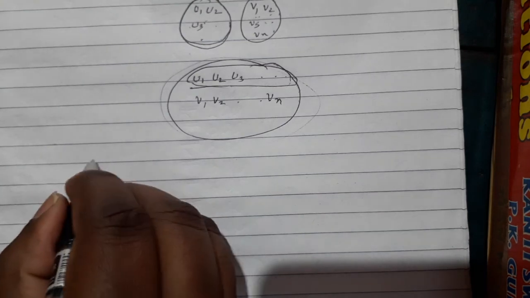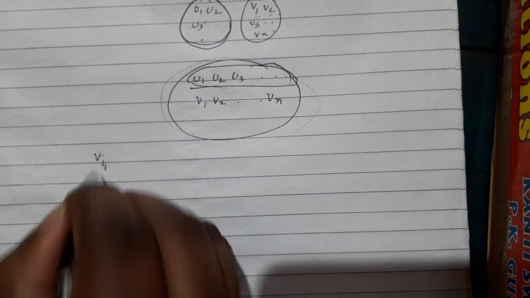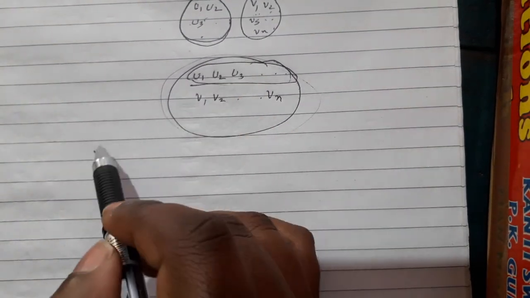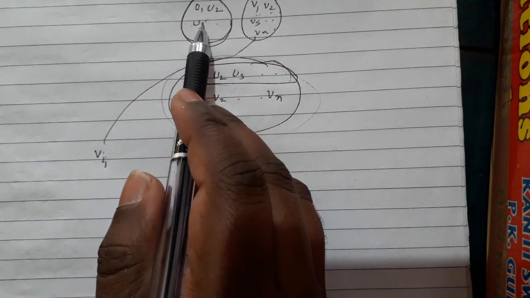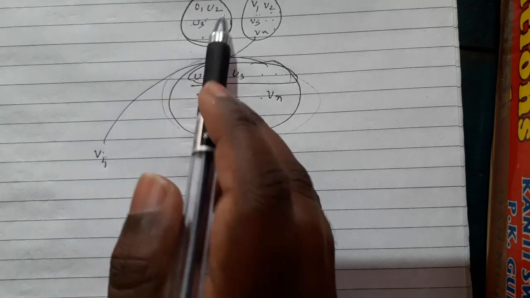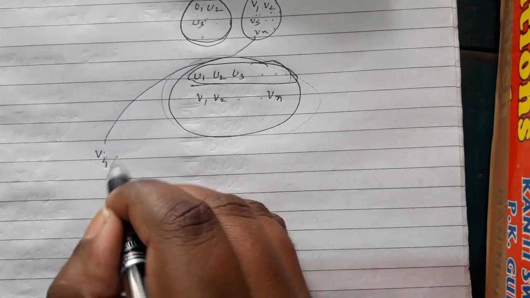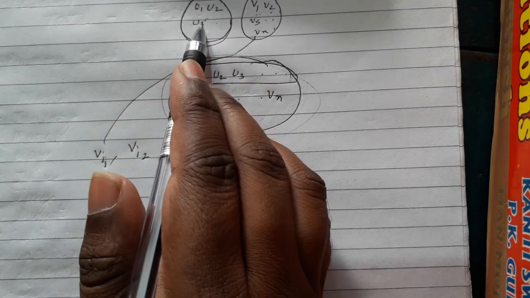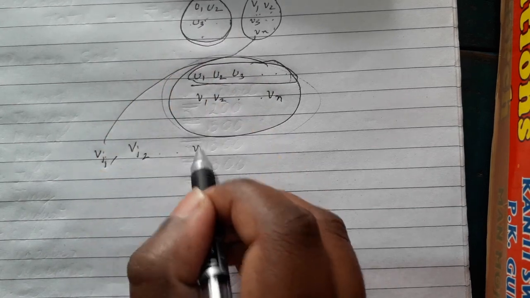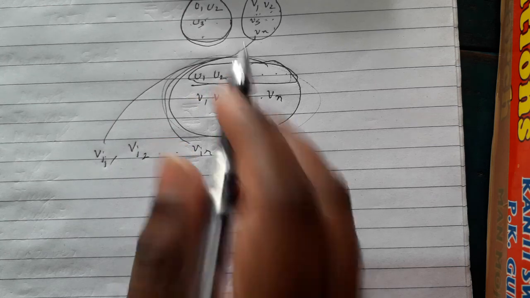For example, I take v_i1, which will be linearly independent with all these elements. In the same way I can choose another element v_i2 which will be linearly independent with these, and so on till v_ir.